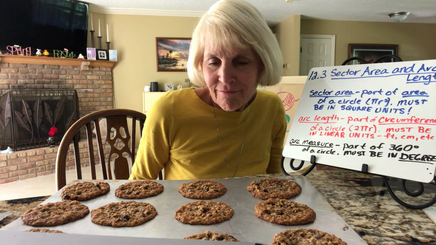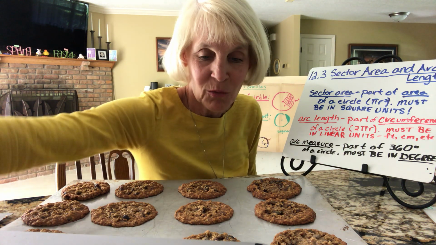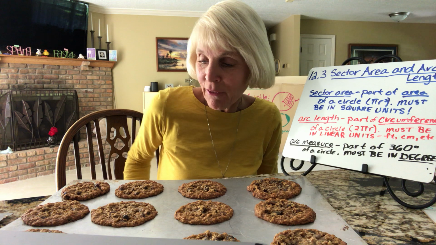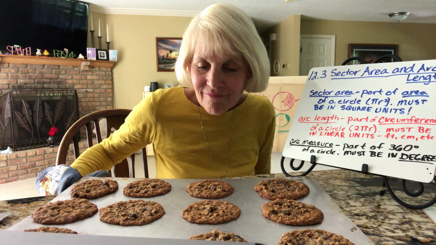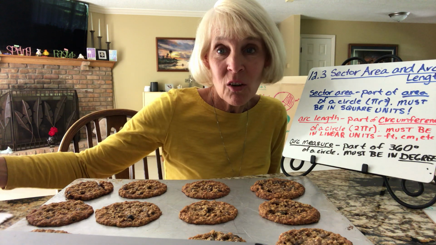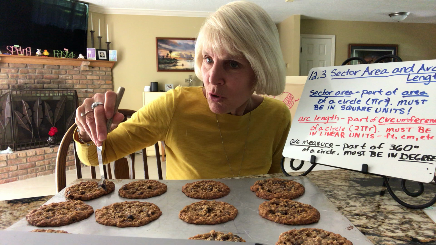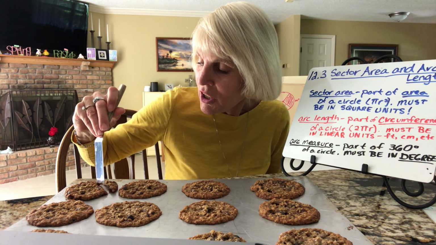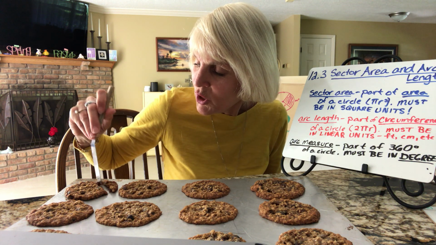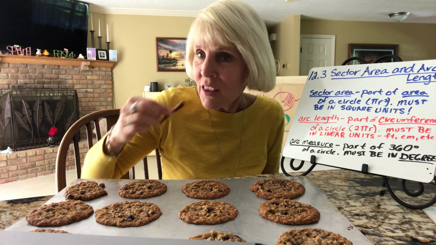But first, have you noticed what's right in front of me? I just took all of these nice, wonderful hot cookies right out of the oven. I can't wait to eat them, but I had to show you because they're all what? Circles. And my favorite thing to do when I get cookies right out of the oven is just to cut off a piece, because they're too hot to eat at this point. I mean, I'll eat the rest of it, but cut this off.